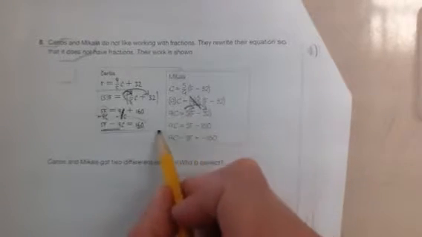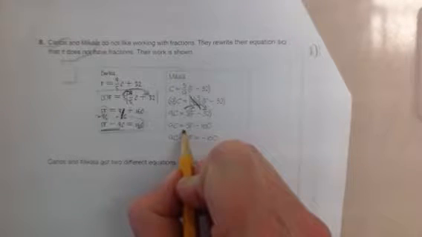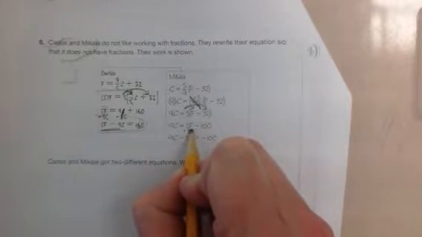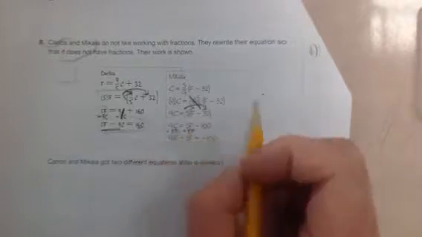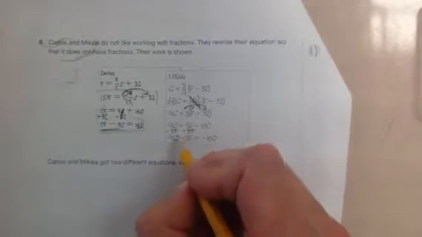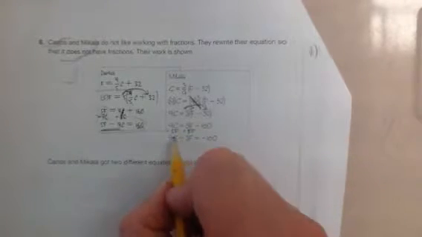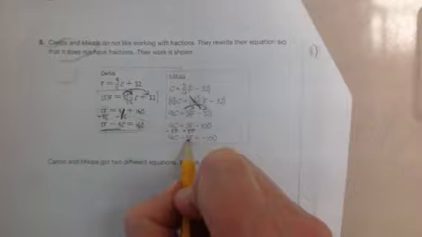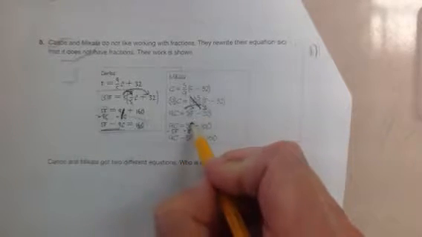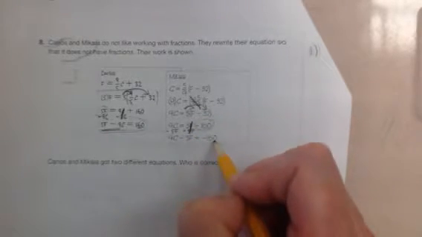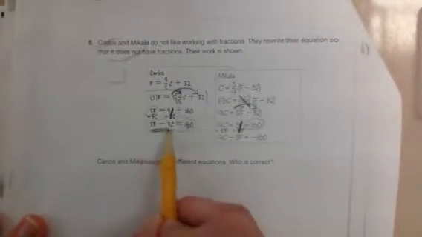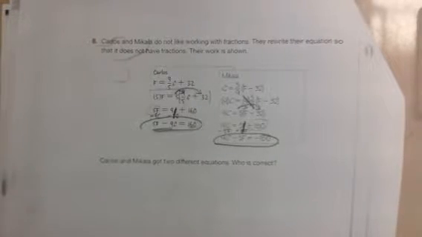And then again, she takes things to the other side, and the step that she doesn't show is she's subtracting 5F from both sides. So by subtracting 5F on the left side, she gets 9C minus 5F. And by subtracting on the right side, these two cancel, leaving negative 160. Now, Carlos has a different equation from Michaela, and they want to know who is correct.